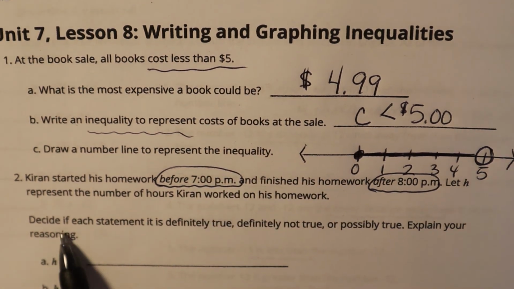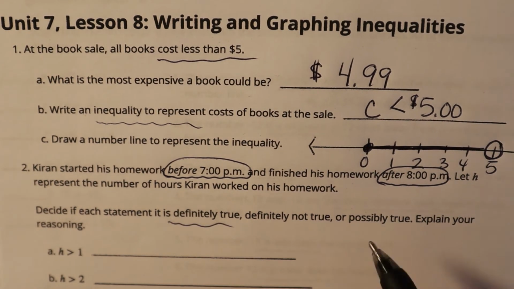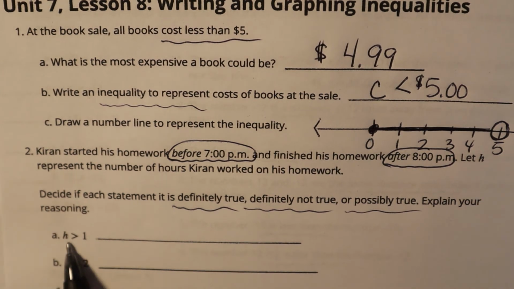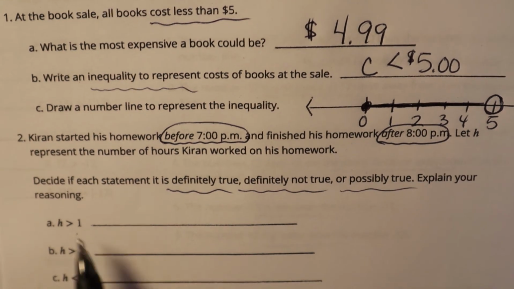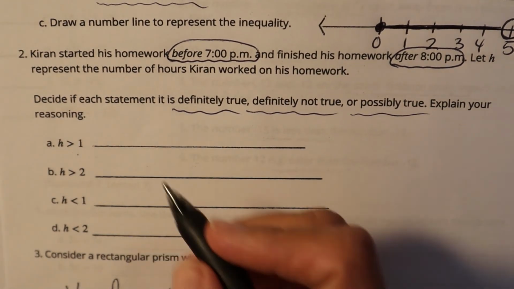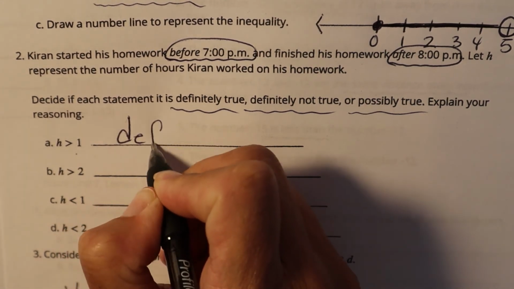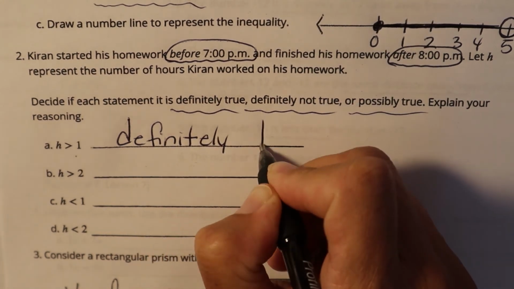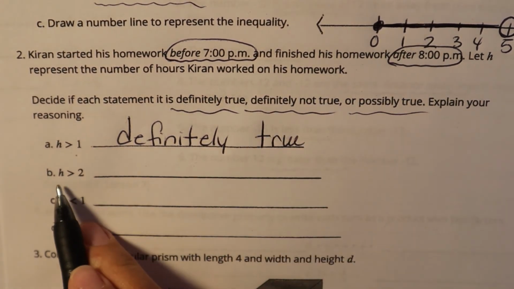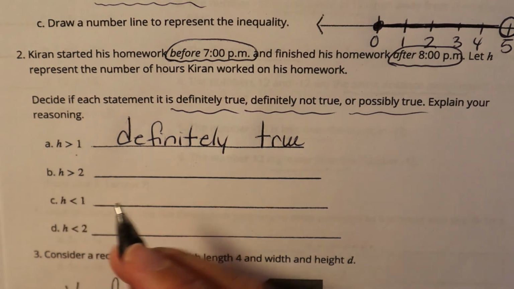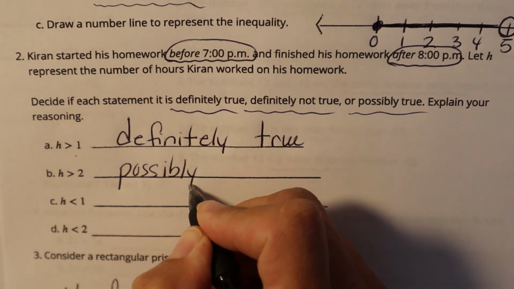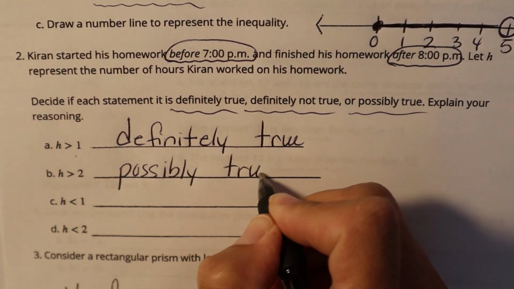So you should have either written definitely true, definitely not true, or possibly true. A: H hours greater than 1. Well, we just talked about that. He definitely worked on his homework more than 1 hour. So this is definitely true. B: he worked on his homework greater than 2 hours. Well, this would be a possibly. We know he worked on it more than 1 hour, but we don't really know, was it 1.5? Was it greater than 2? So this could be a possible answer.